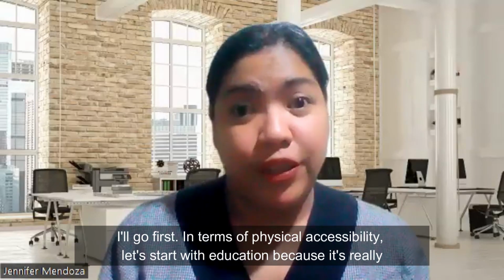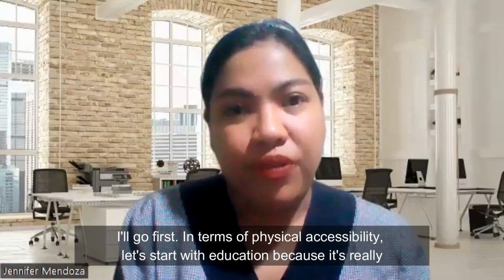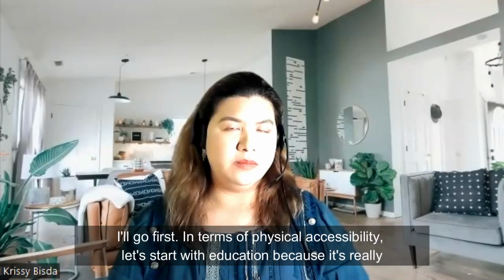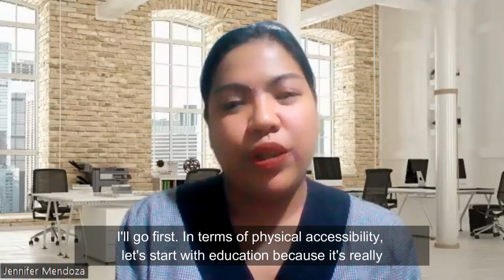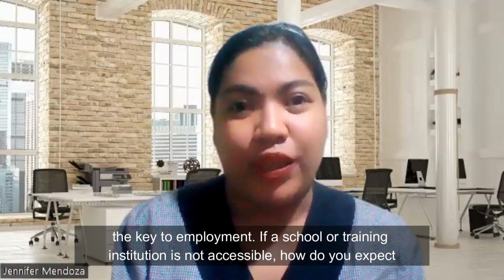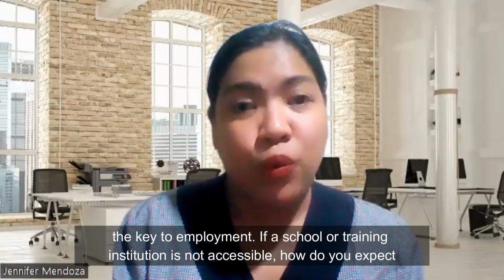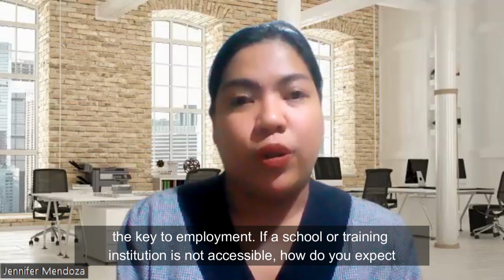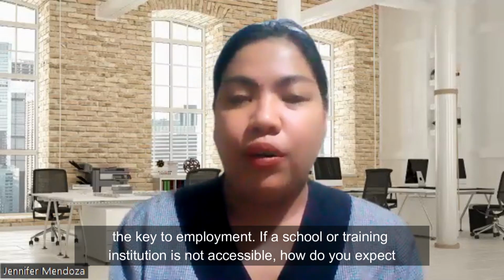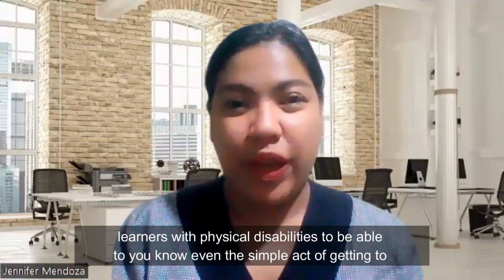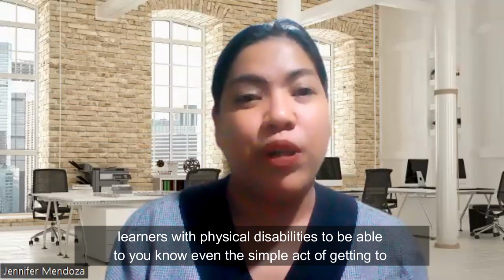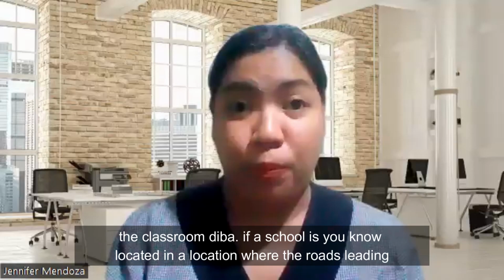Siguro I'll go first. In terms of physical accessibility, kasi let's start with education, no? Because it's really the key to employment. If a school or a training institution is not accessible, how do you expect learners with physical disabilities to be able to, even the simple act of getting into the classroom?